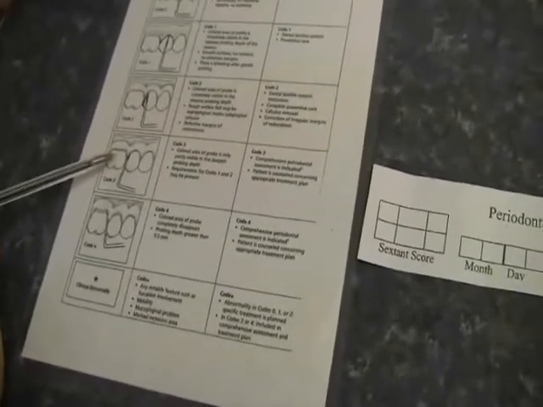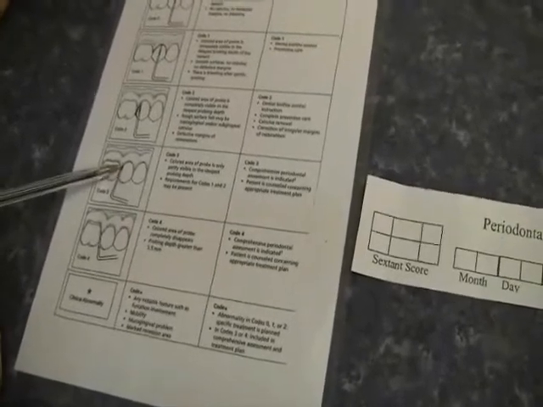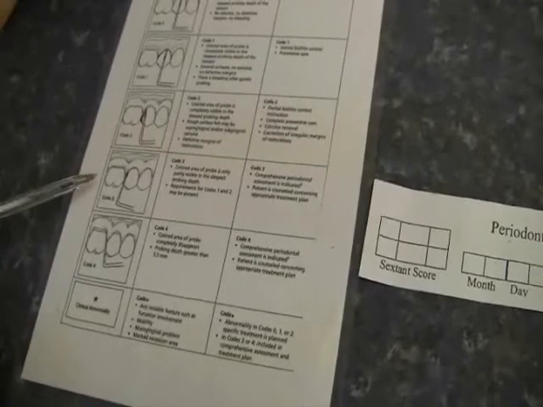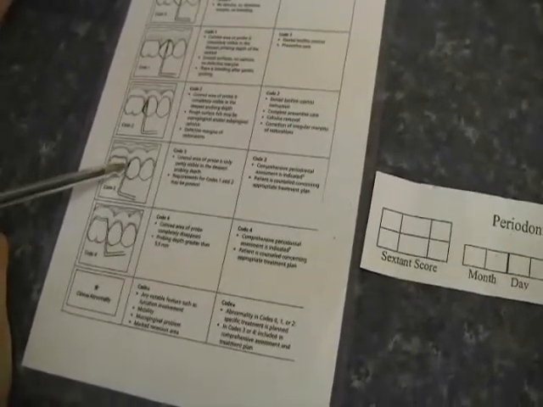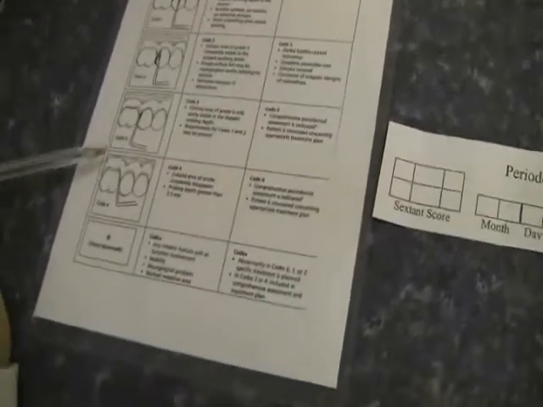Code 3 means that at the worst area of that sextant, part of this colored band on the probe disappeared, so it went subgingival. We don't worry about bleeding and calculus, just if at the worst area, part of this band was covered up, that is now a code 3.